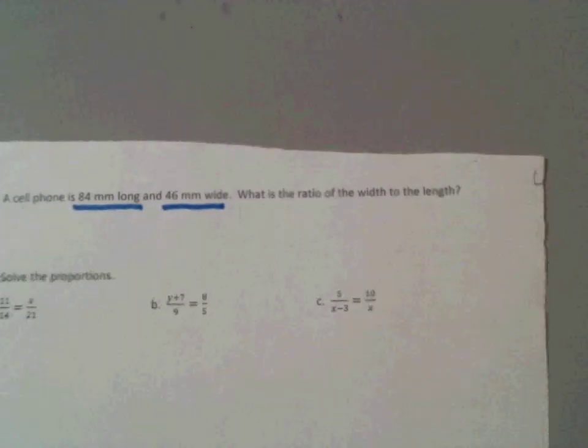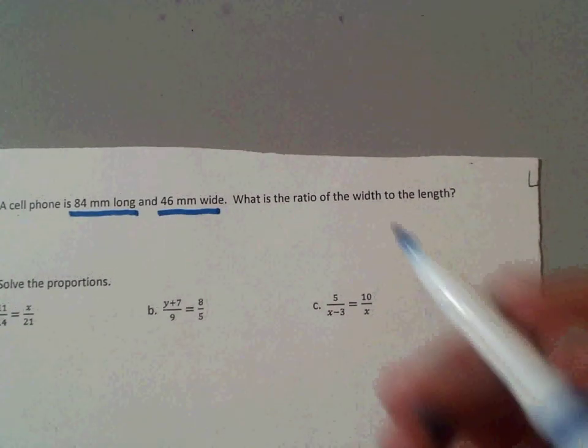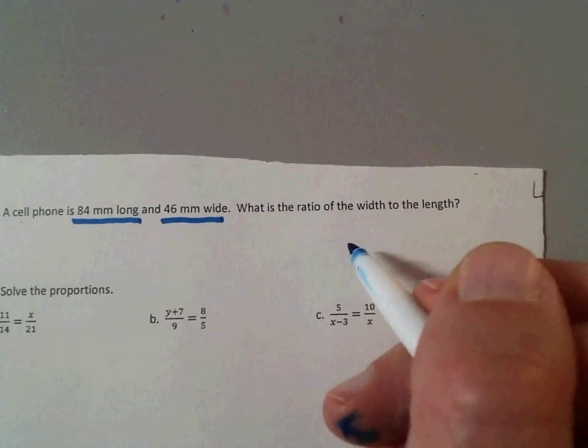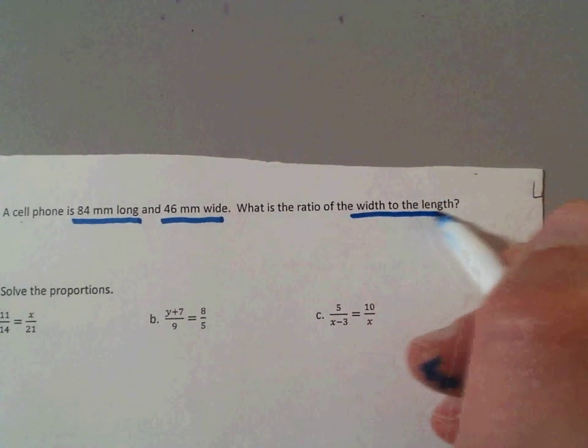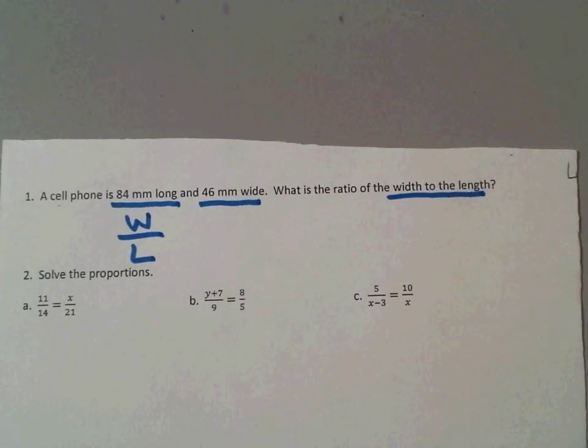Are they asking for any more than a fraction for an answer? No, because it says what's the ratio. So that's all you have to make is a fraction. But the order matters. Which one do they want on top? Width. So I like to do this so I know what order I'm going to set them up in. So they want width over length.